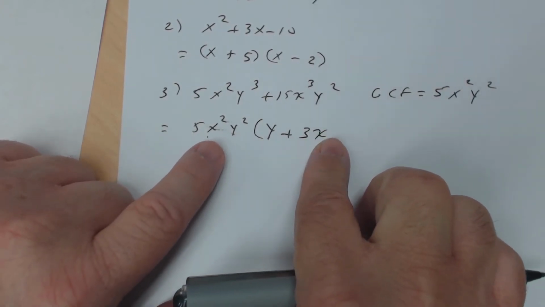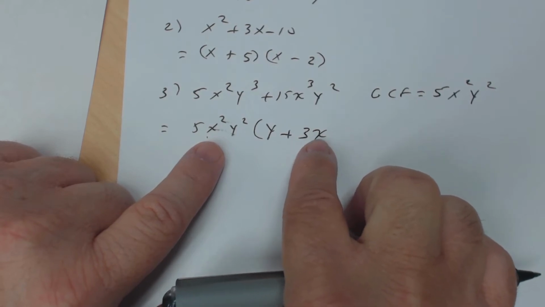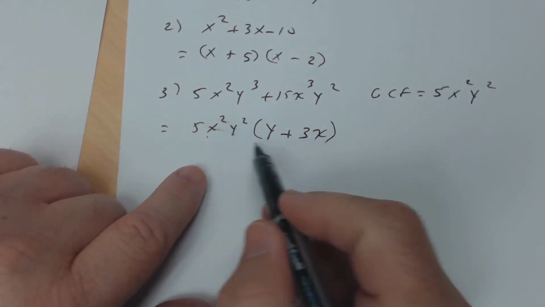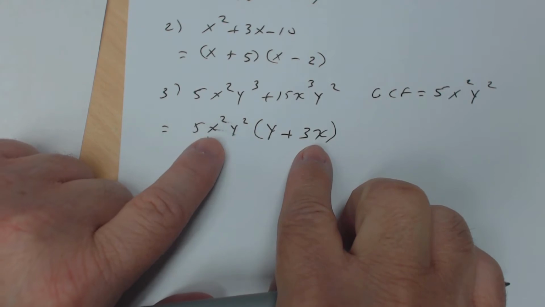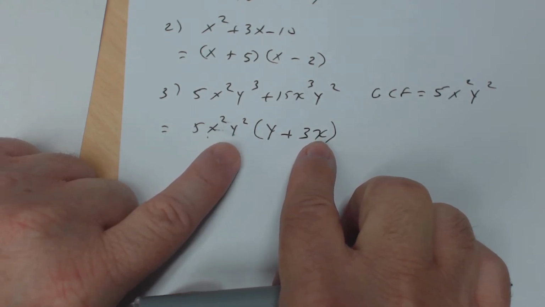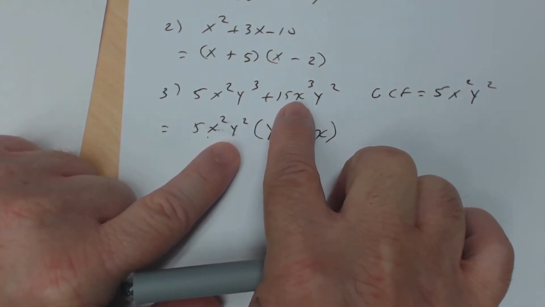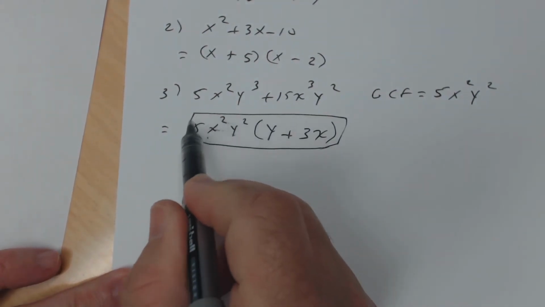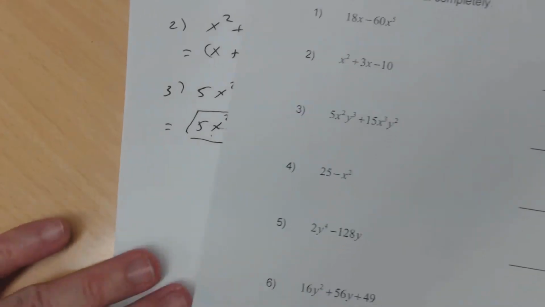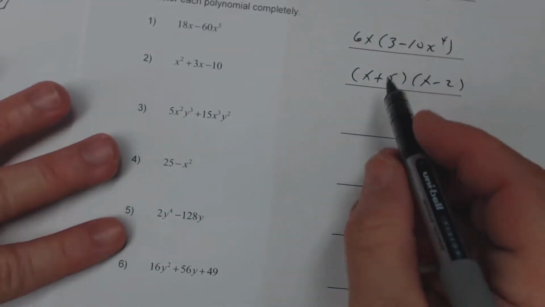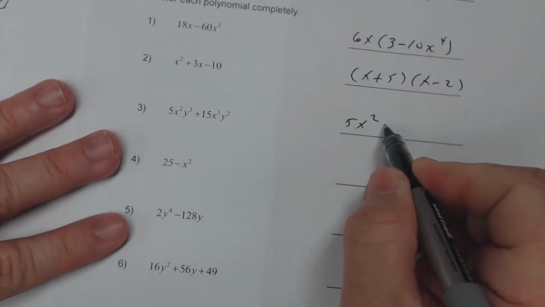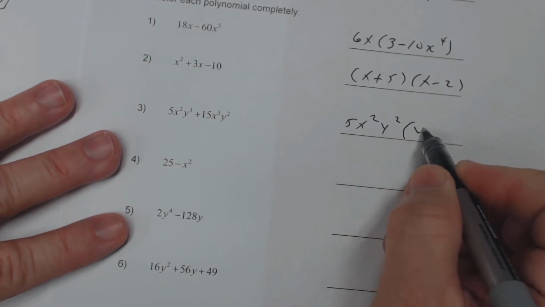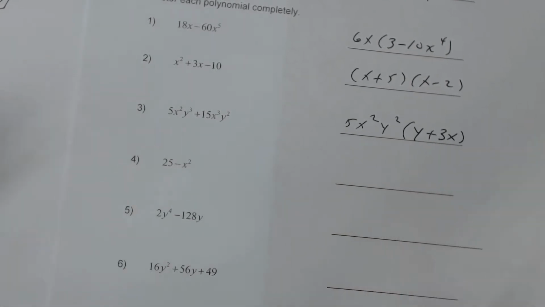I don't need to put that 1 there, because 3x times 1 is still 3x. When you multiply 5x squared y squared times 3x, you do get 15x cubed y squared. So the answer to number 3 is 5x squared y squared times y plus 3x.